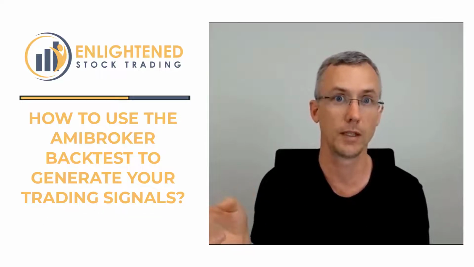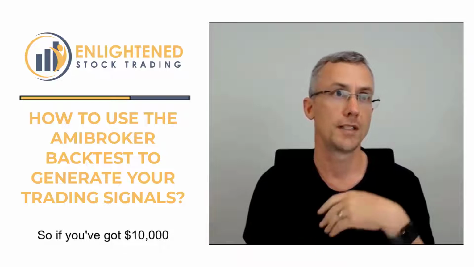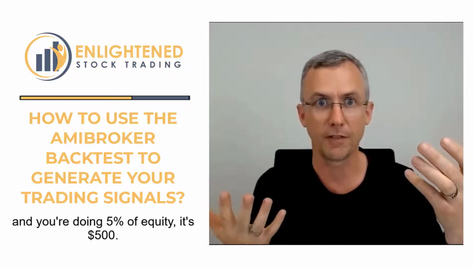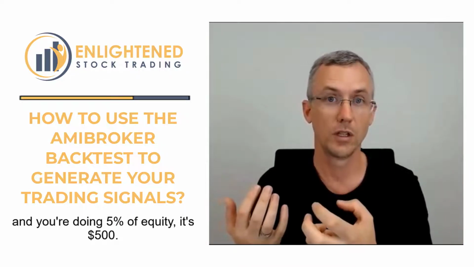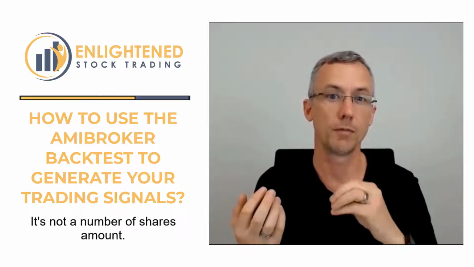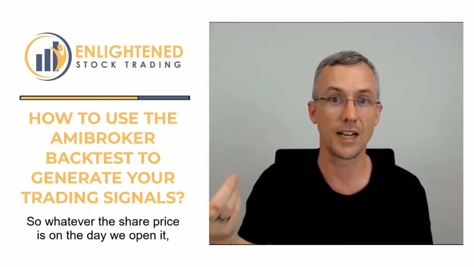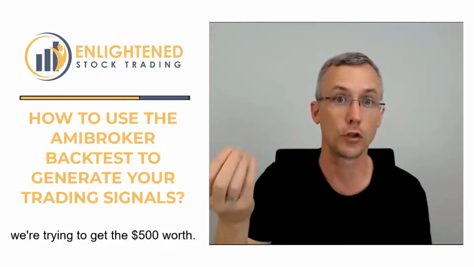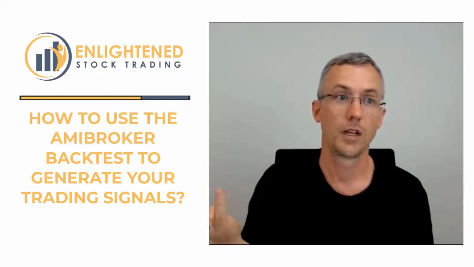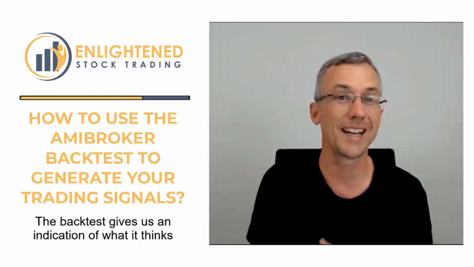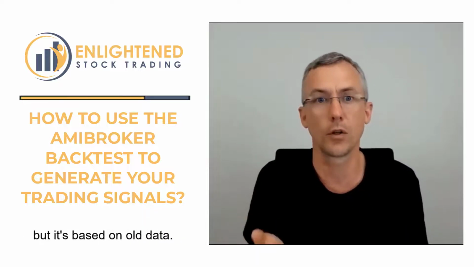Okay, so we do our position size in the backtest using set position size with SPS percent of equity. So if you've got $10,000 and you're doing 5% of equity, it's $500. It's a dollar amount. It's not a number of shares amount. So whatever the share price is on the day we open it, we're trying to get the $500 worth. The backtest gives us an indication of what it thinks the number of shares will be, but it's based on old data.